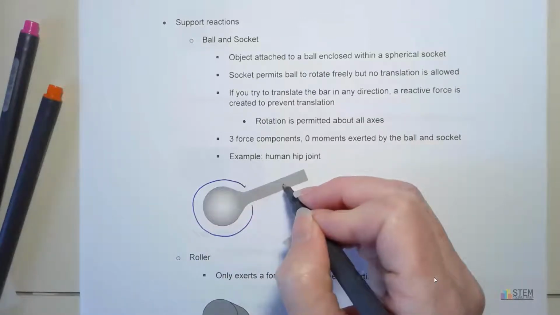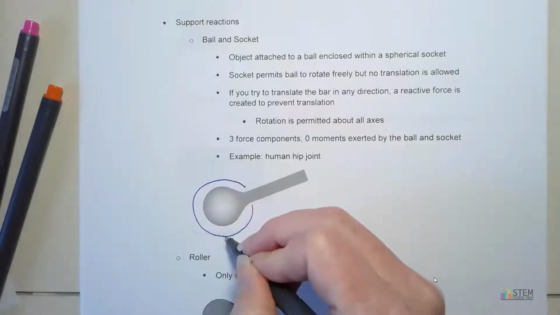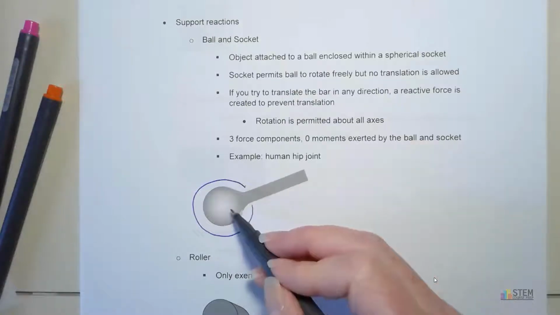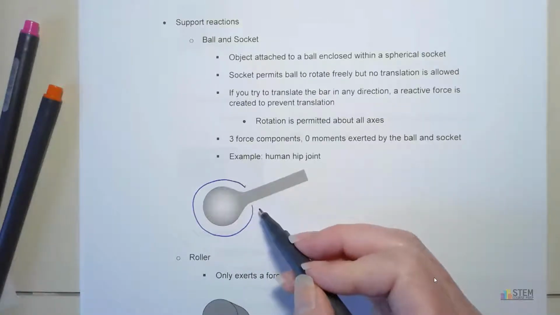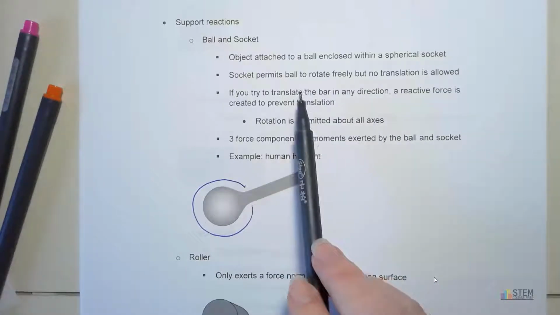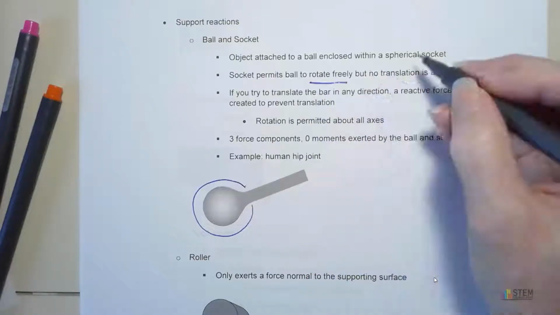Since you have this arm, you could rotate this inside of this socket, but you couldn't translate it. You're not going to be able to pull it out. You can't go in the X direction or the Y direction. So you can't translate, but you can rotate. All right, so the socket permits the ball to rotate freely, but no translation.